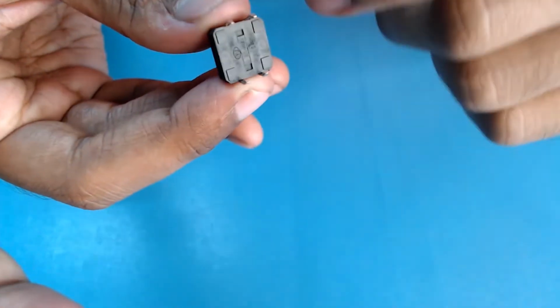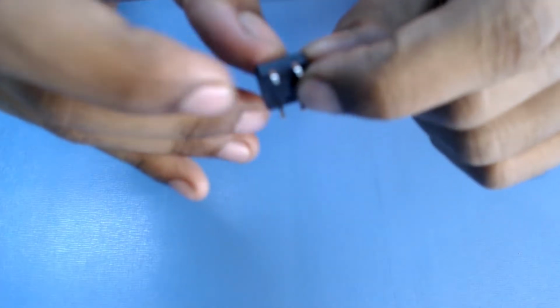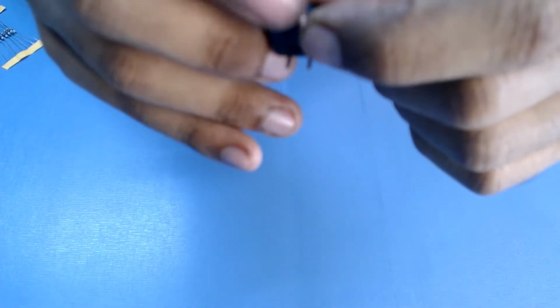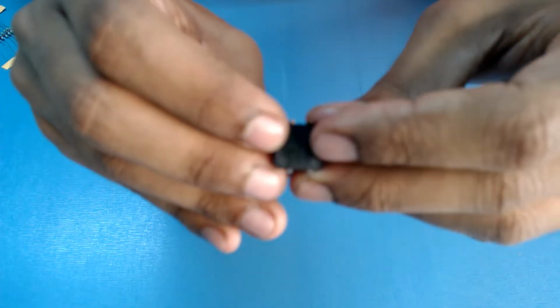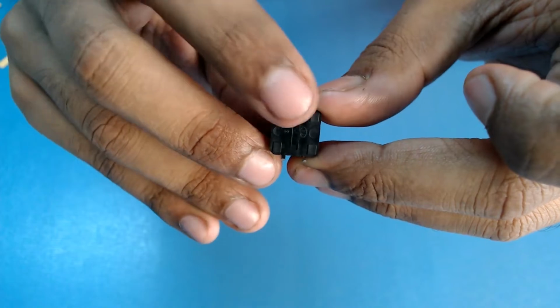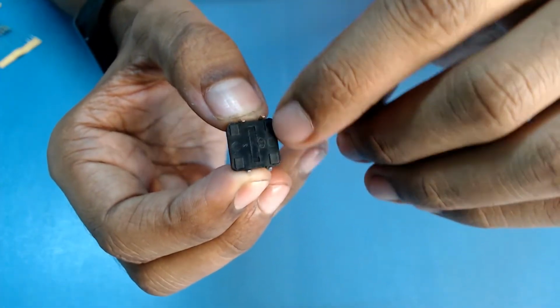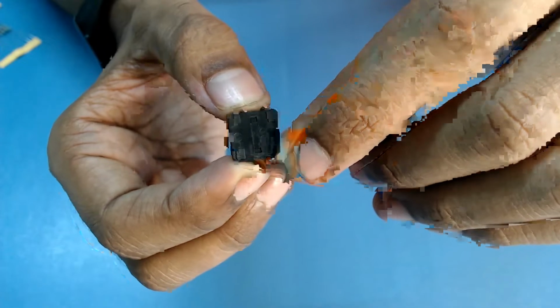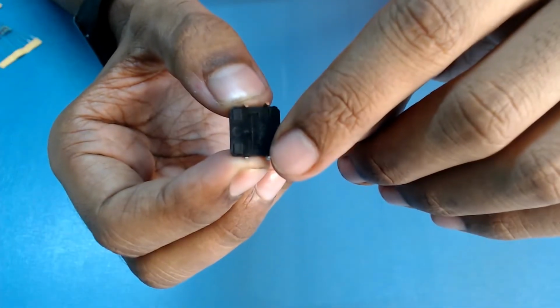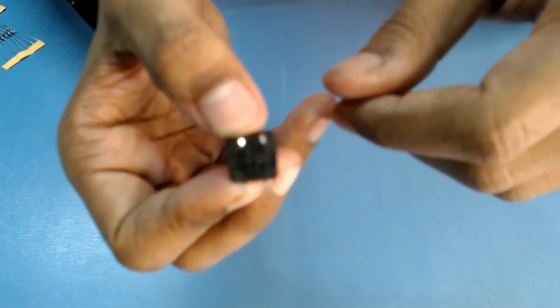It is internal in our switch that when I press the switch, these 2 pins will be interconnected. Same for these two also. Now along this line, horizontal and vertical, from top and bottom, let's name them. It will be much easier for us.